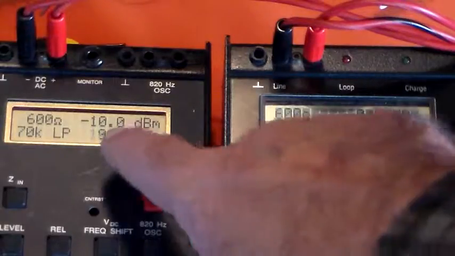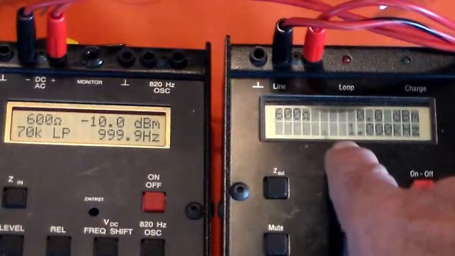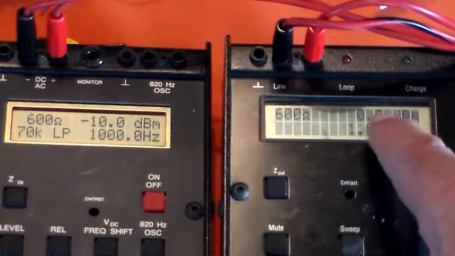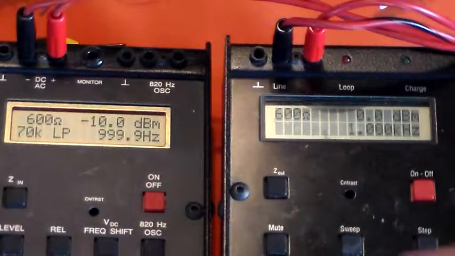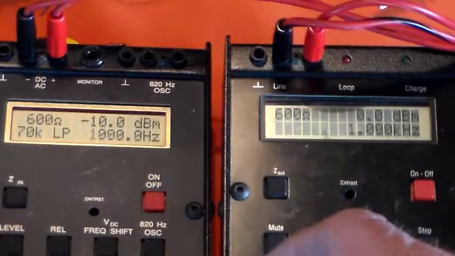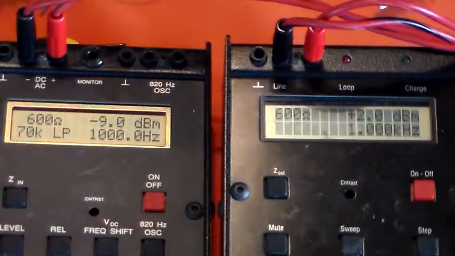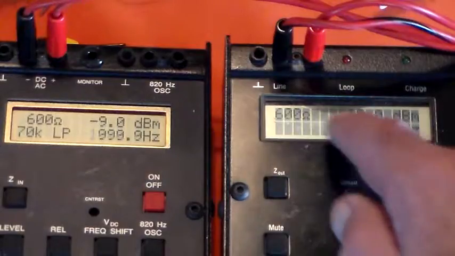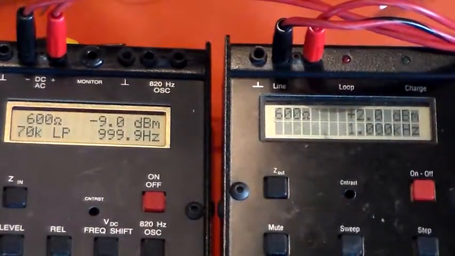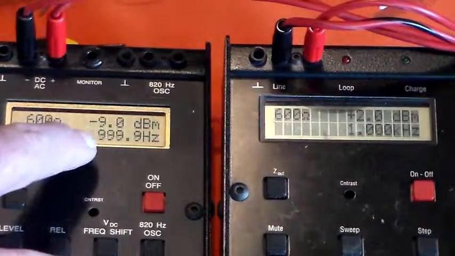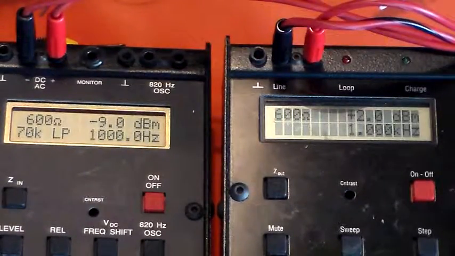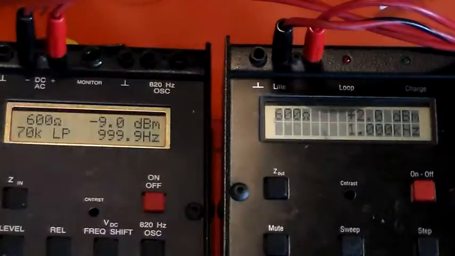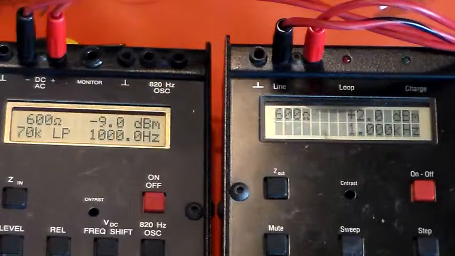This is a neg 10 reference level there, putting in 0 dBm here. Okay, and that's at 1 kilohertz. So first thing I'll do is I'll just increase the level to +2. So we're now putting in +2 and we're getting out -9. Remember, negative numbers, the smaller the number the bigger the signal. So we've gone from neg 10 to neg 9, so it's increased by 1 dB and the input's increased by 2 dB. Okay, that's at 1 kilohertz.